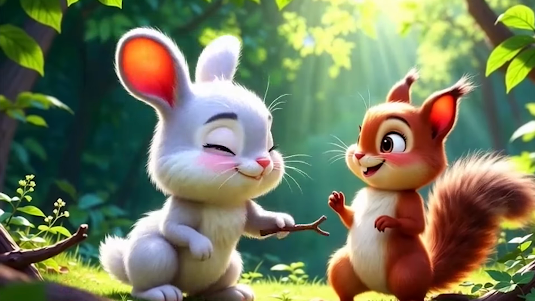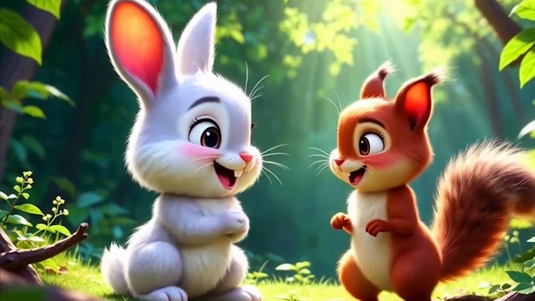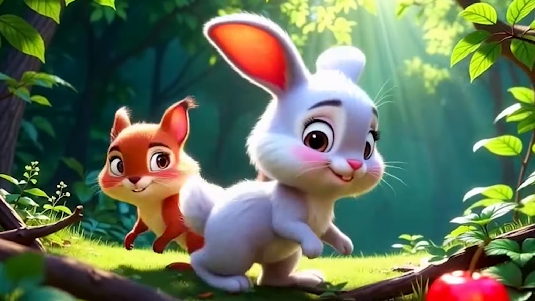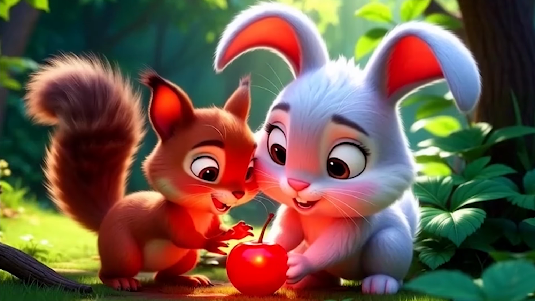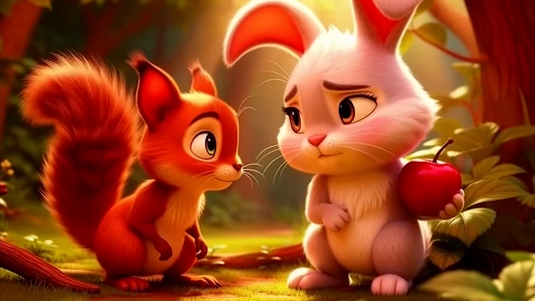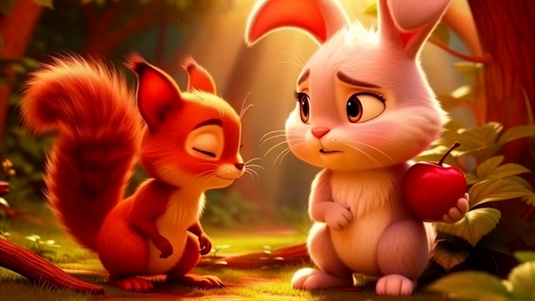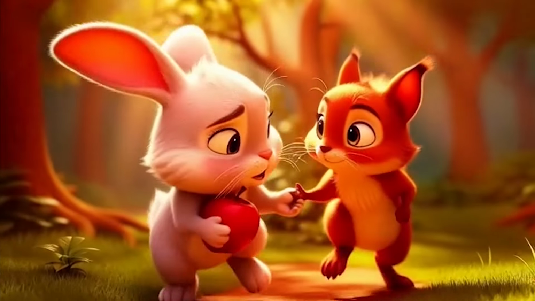Timmy the rabbit and Bobo the squirrel were the best of friends in the whole forest. They played together every day. One day, Timmy found a shiny red berry. It was the biggest berry he had ever seen. He wanted to show Bobo, but then he thought, maybe I should keep it just for myself. When Bobo came by, he noticed Timmy hiding something. "What's behind your back?" Bobo asked.